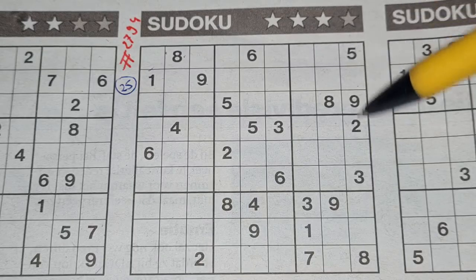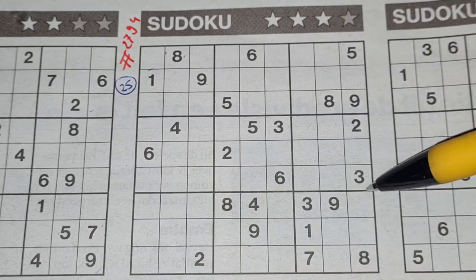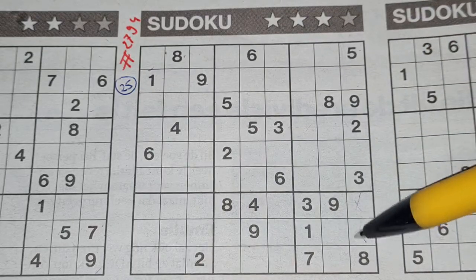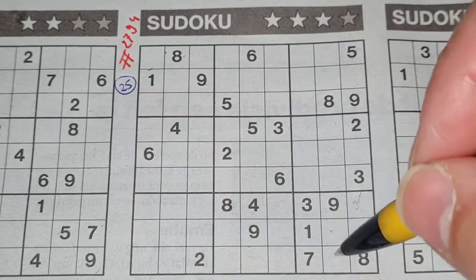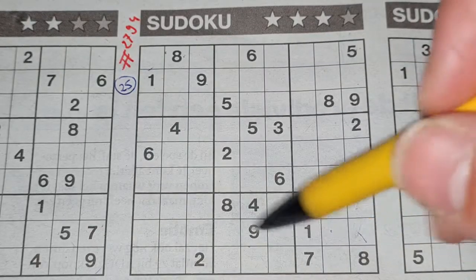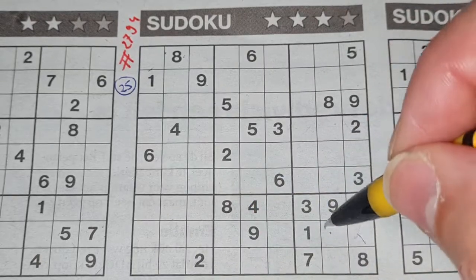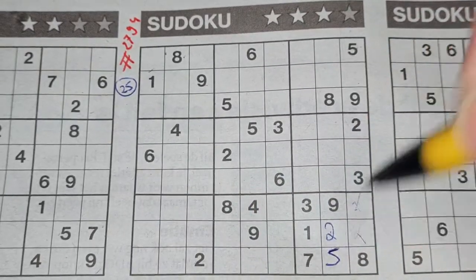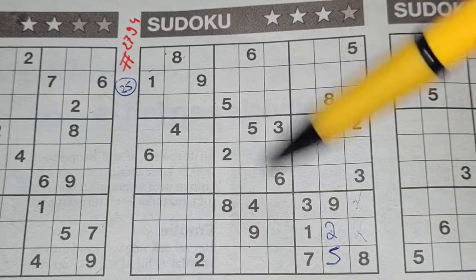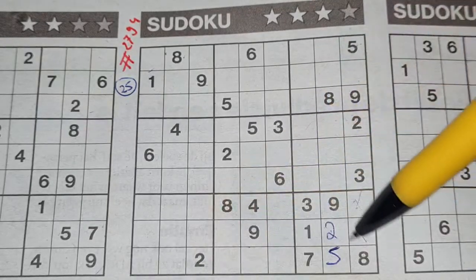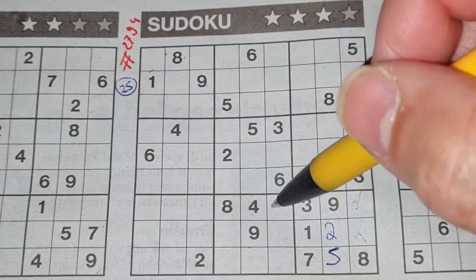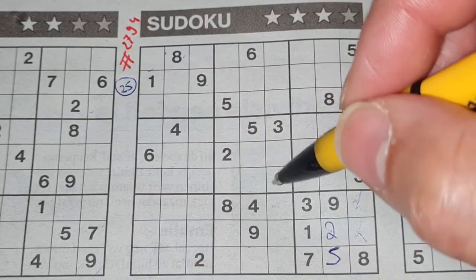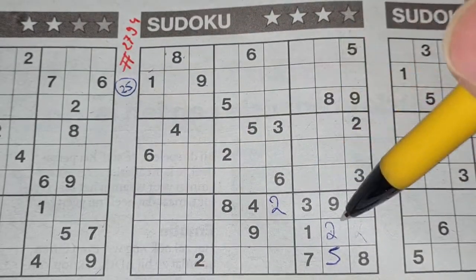We have a 2 and a 5 in the last column, so no 2 and 5 in these 2 boxes. So the 2 and the 5 go in those 2 boxes. We see here 2, so no 2 there. 2 should be here. The 5 goes there. Alright. So we have 2 in the last row, 2 in the row above. So in that row, the only place for the 2 should be there.